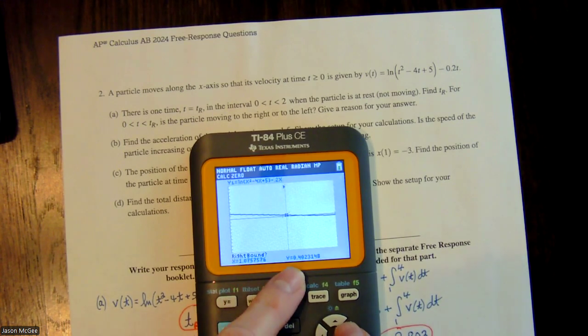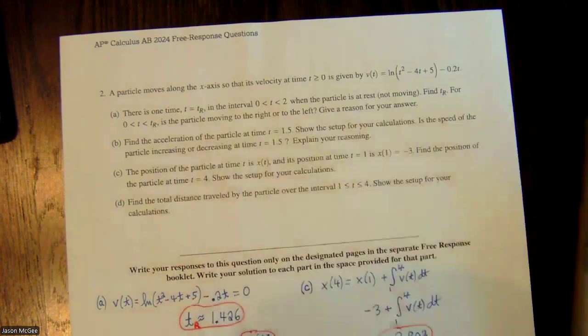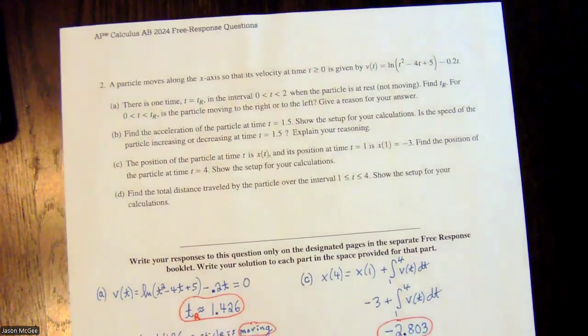So I got to move it to the right and then pay attention to the signs of that y value. Make sure it goes on the other side of the x-axis there. Make sure it goes negative right there. So once I see the y's are switching sign, I'm going to hit enter. And then for a guess, I usually just hit enter a third time. And I'm getting this 1.426 number if we round that to 3 decimal places right there.